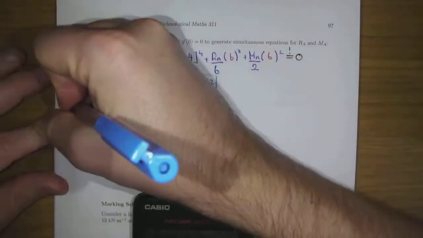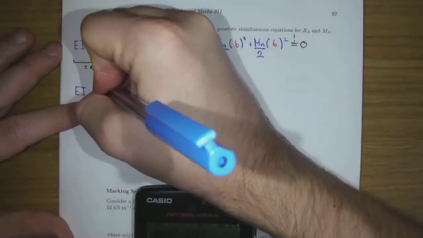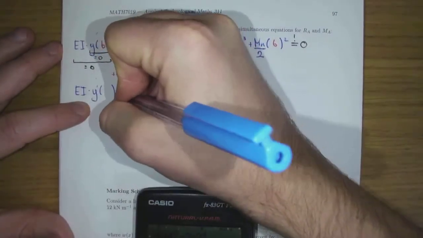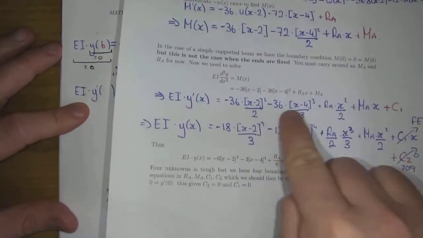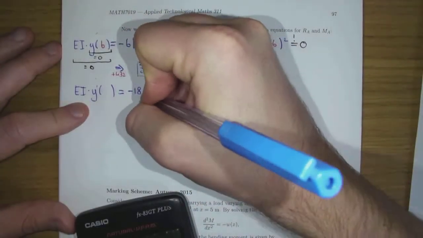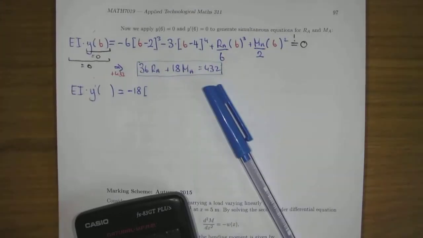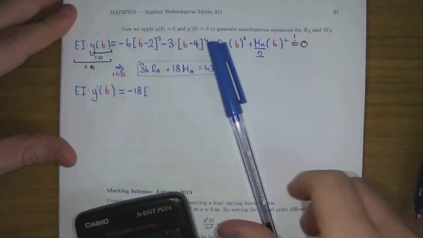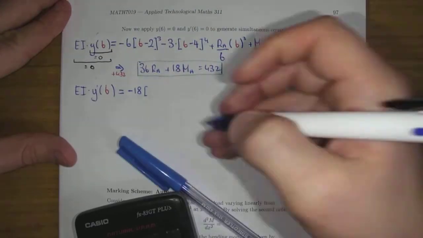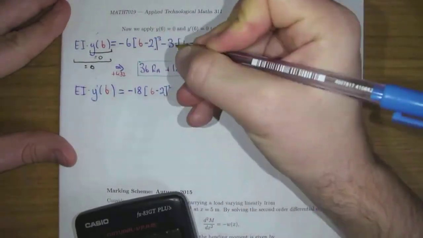So we get EI times y dashed of 6 equals, and I'm just going to write from the previous page. So minus 36 over 2 is minus 18, square bracket 6 minus 2, squared.